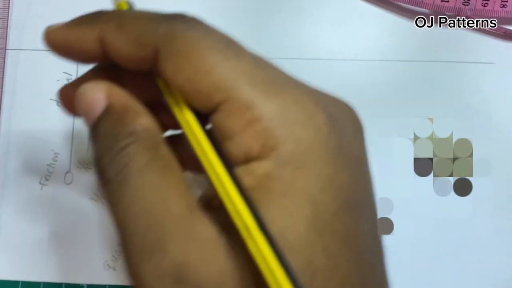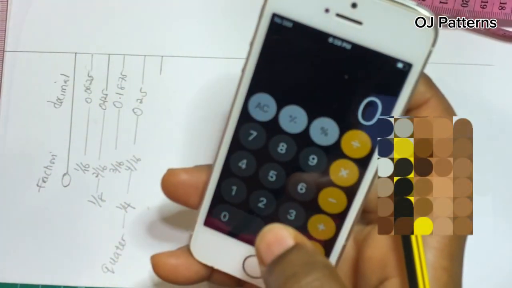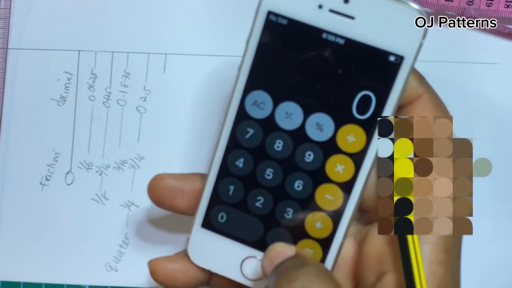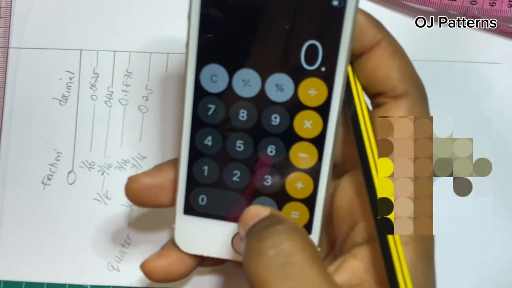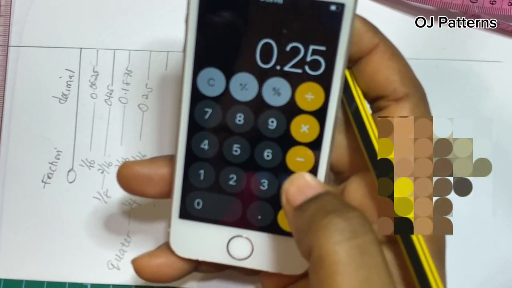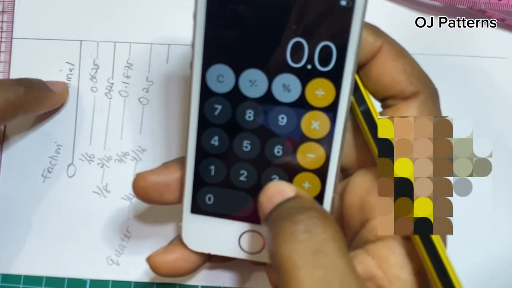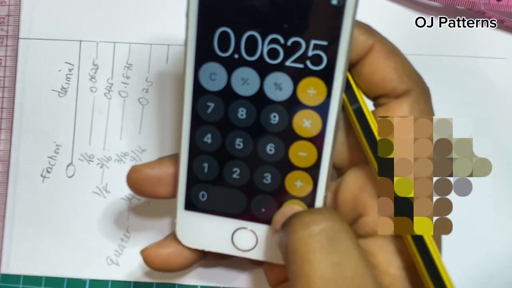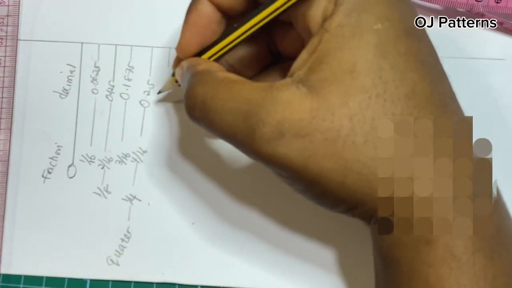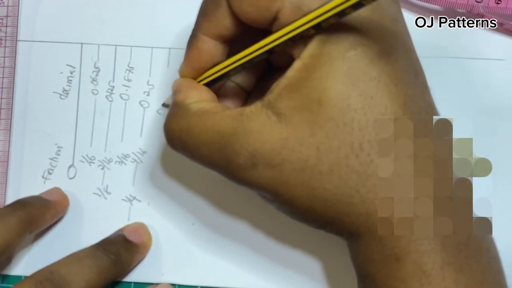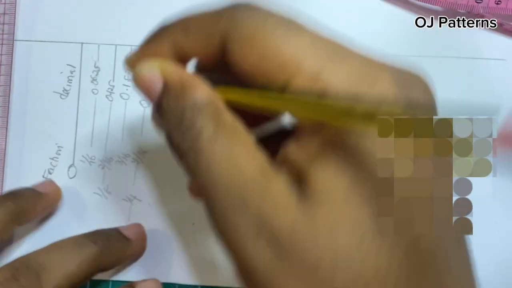After 0.25, remember what I said, that the distance between each linear marking is 0.0625. So just for us to understand that we're on the same page, I'll do 0.25 plus 0.0625, and we'll get 0.3125. So that's our next decimal, 0.3125.